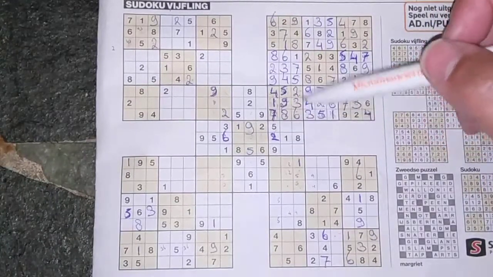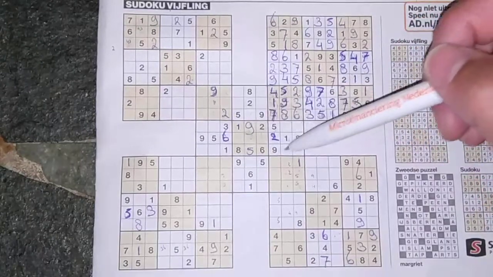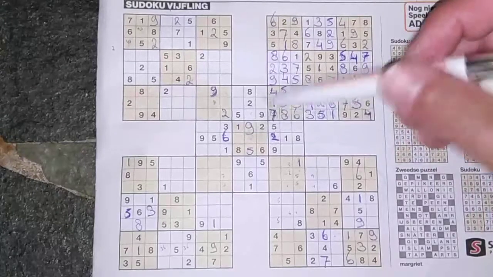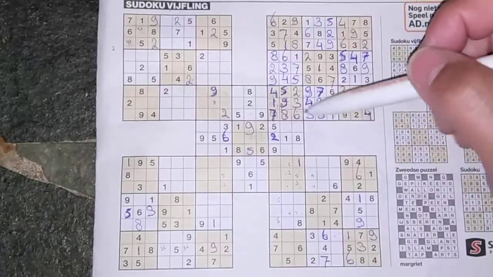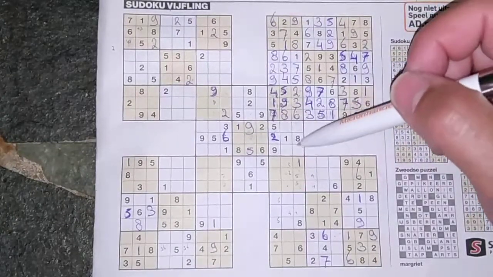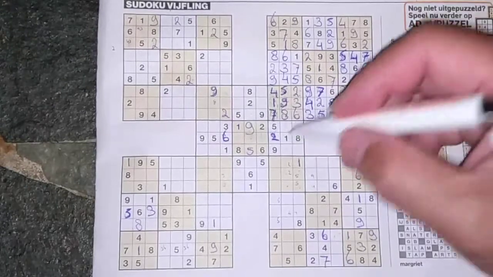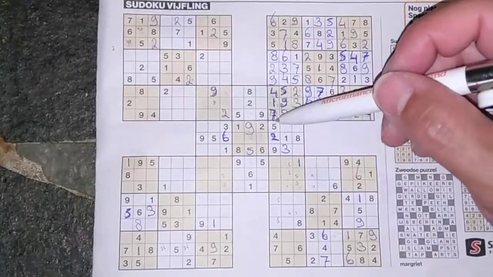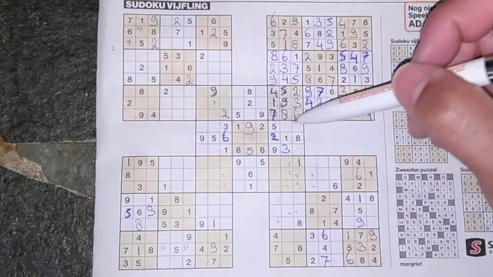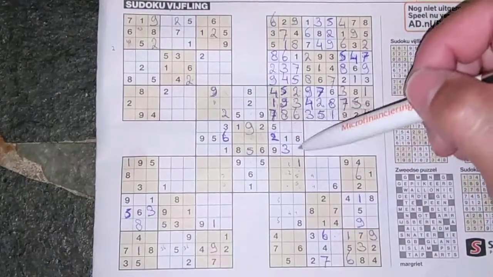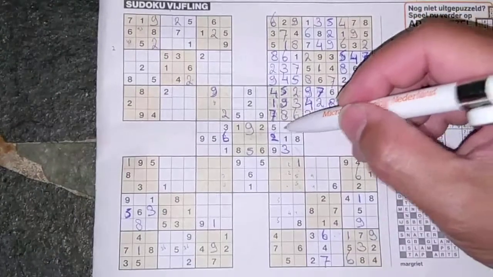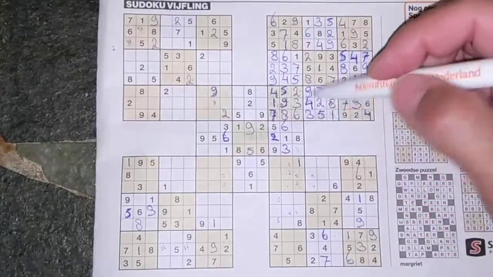Yeah, I see here 4 missing numbers. One of the missing numbers is a 3. We see here 3, no 3 in these 2 boxes. There 3, no 3 in those 2 boxes. 1 box left for the 3 should be there. 1, 2, 3, 4 is missing. 6 is missing, and the 7 is missing. We see here 6, no 6 in these 2 boxes. 1 box left for the 6 should be there.